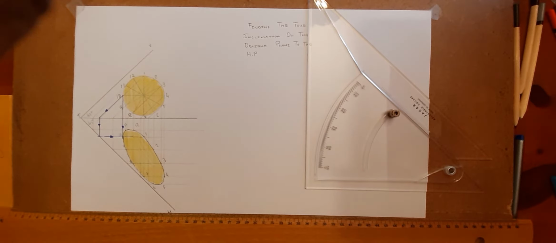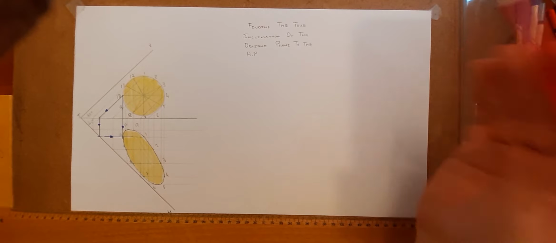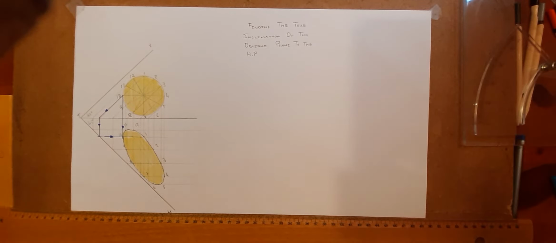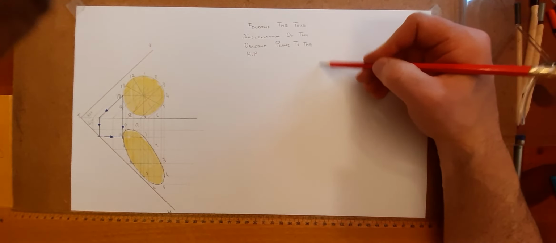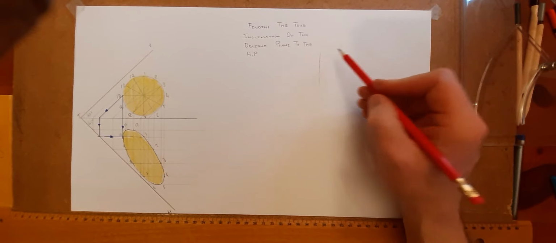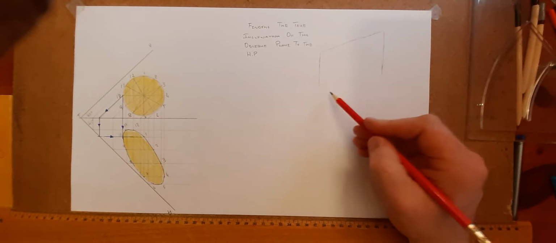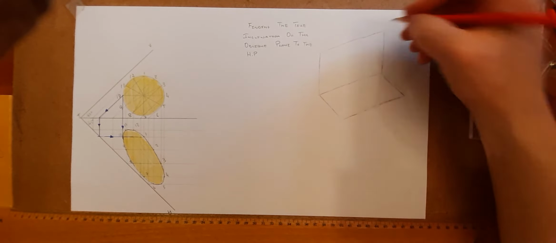Now, the next thing we're going to move on to, and we will come back to more stuff like that again, is finding the true inclination of an oblique plane to the horizontal plane, okay? Now, I'm just going to do a quick sketch similar to yesterday. We'll set up here, up in the top right-hand corner maybe, our vertical plane. Our horizontal plane there.